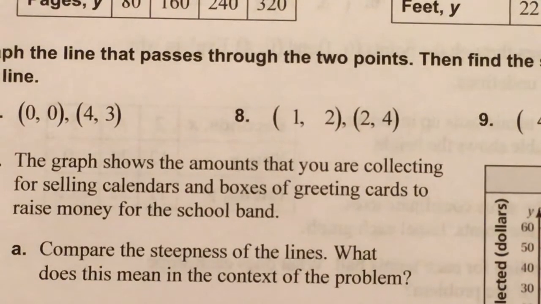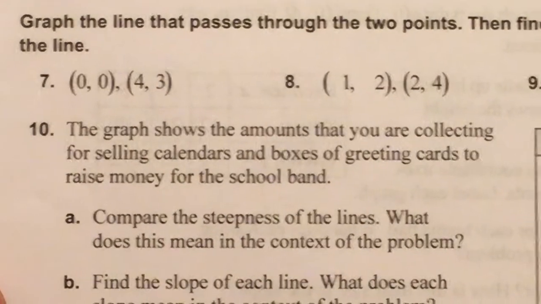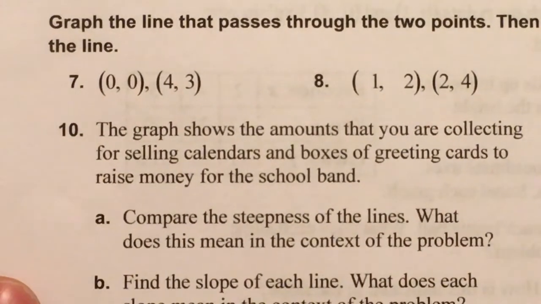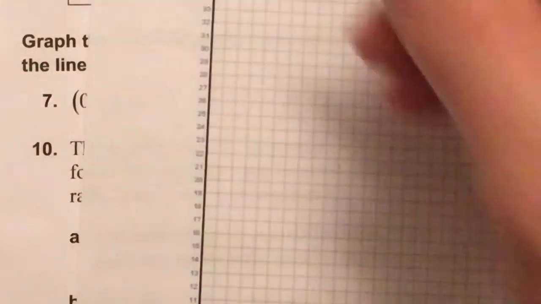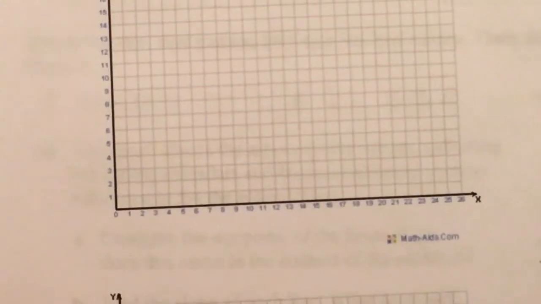Okay, more slope. I like this problem where it says graph the line that passes through the points and then find the slope of the line. So we'll start with number 7. The points are 0, 0, and 4, 3. I don't know if we can zoom in on this anymore.